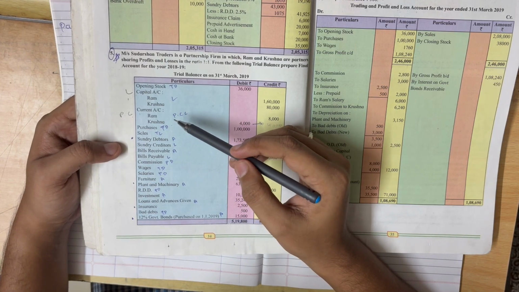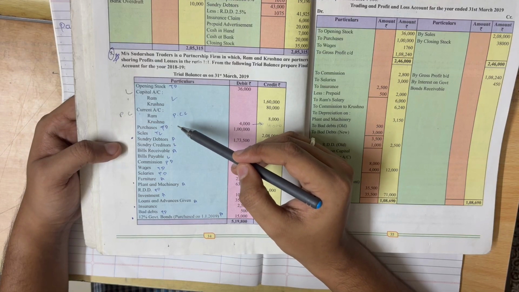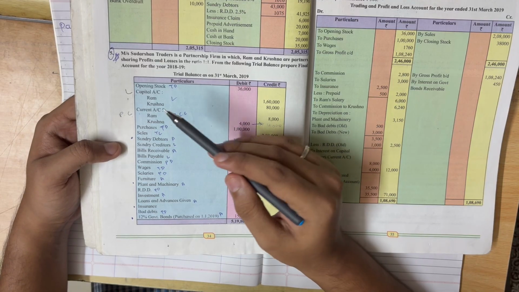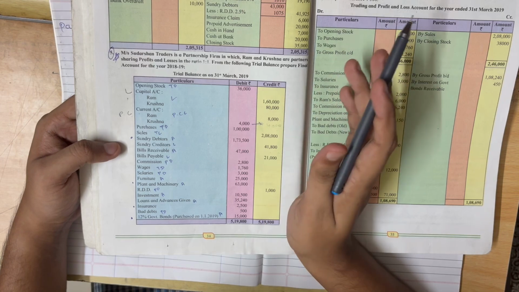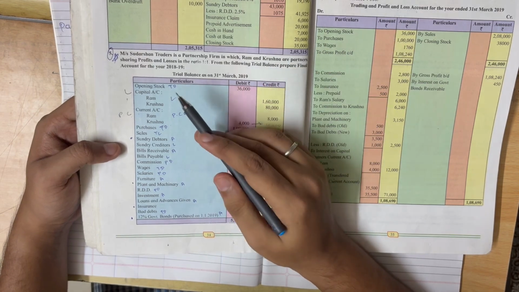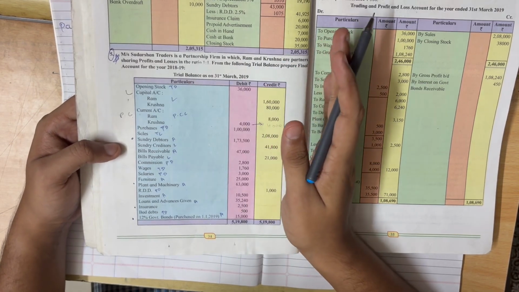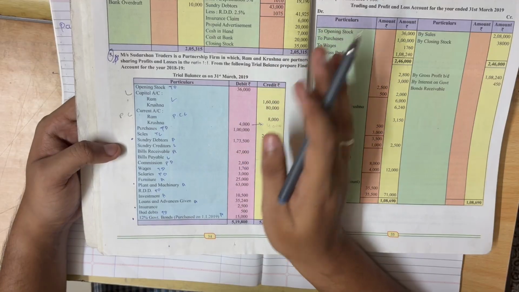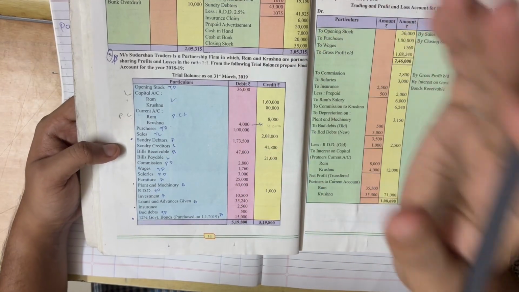All the calculations will be added or subtracted in this current account, we calculate the whole amount and then put it into the respective current account on the liability side, which means both the capital account and the current account will come on the liability side at the end. Okay, so let's start with the sum.